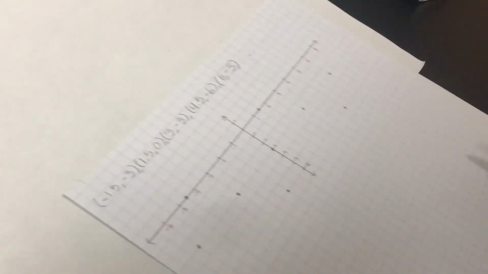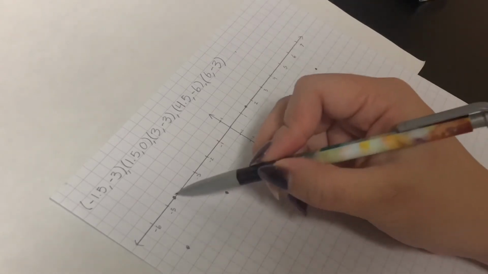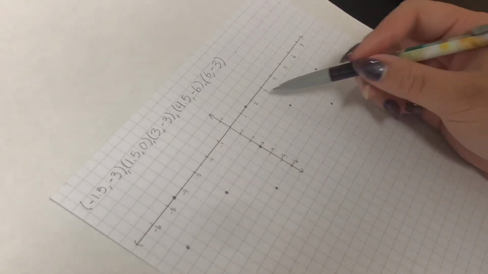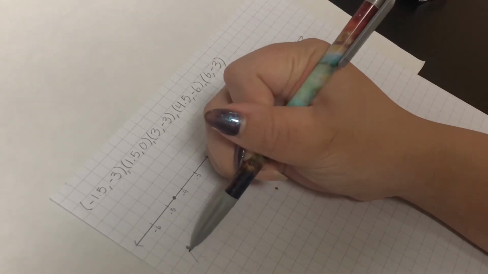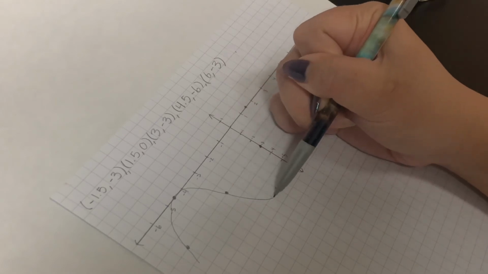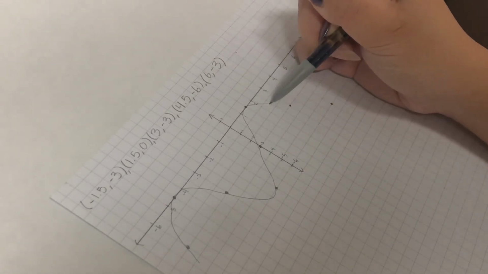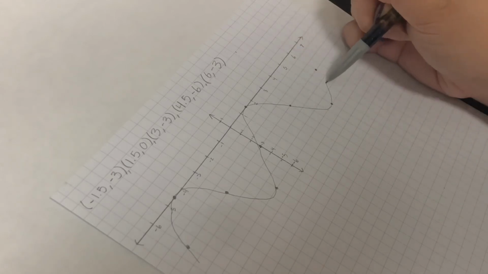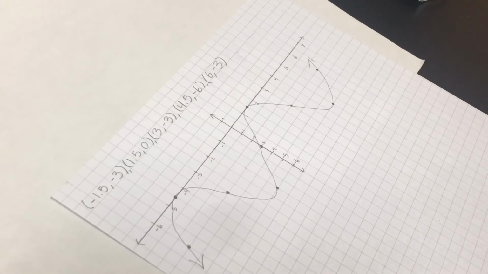And then we would graph that. 1, 2, 3, 4, 5, 6, 7, 8, 9, yeah. Then we would graph it. And then that's our finished graph.